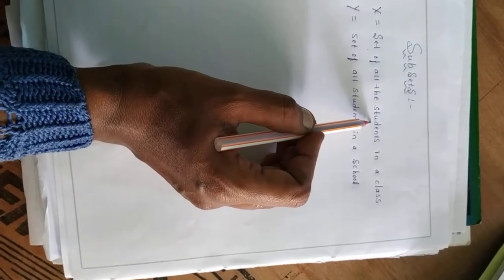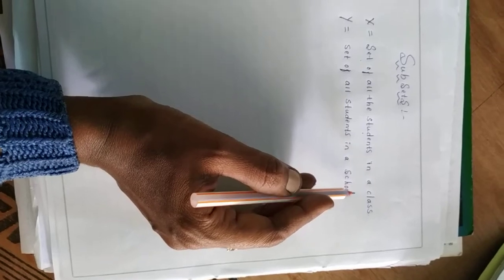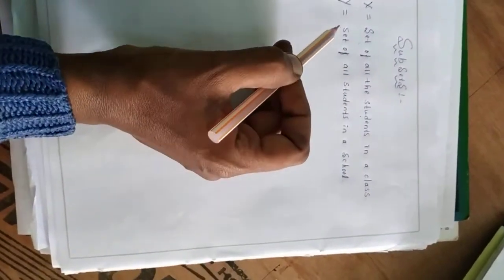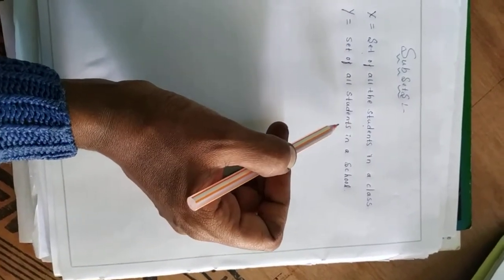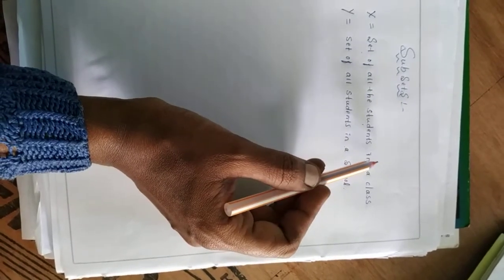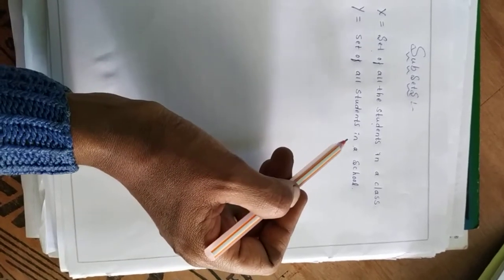For example, I'll take 10th standard, there will be 100 students in the class. So that is the set X. Then Y is nothing but the set of all students in a school. In a class there will be 100 students, in a school there will be 600 students.